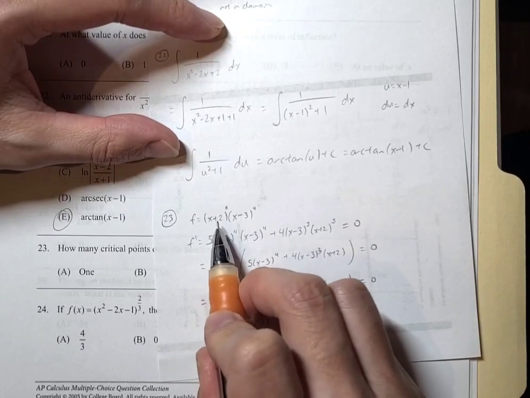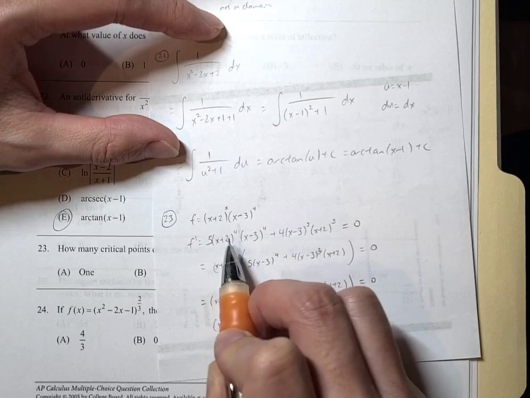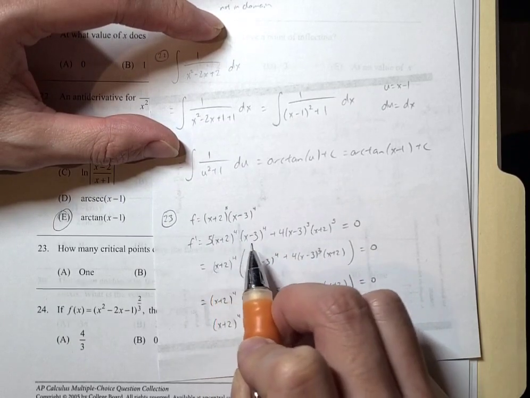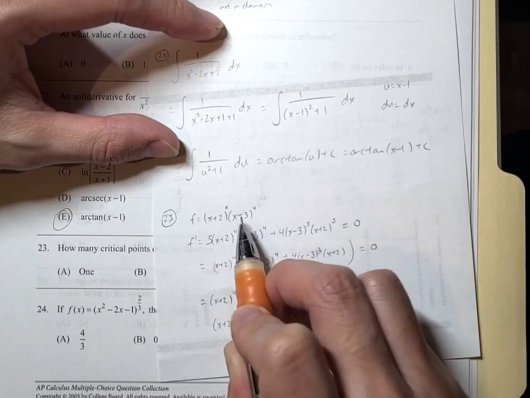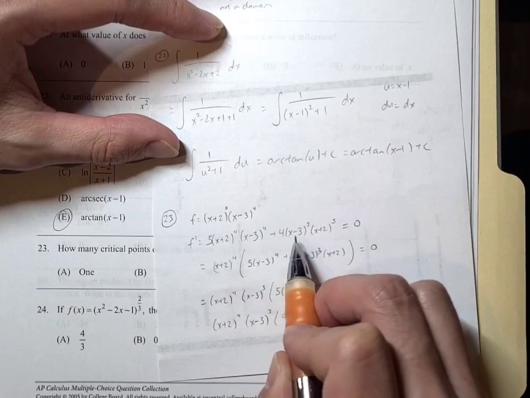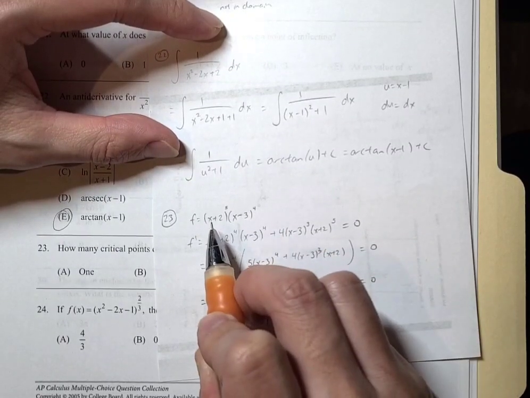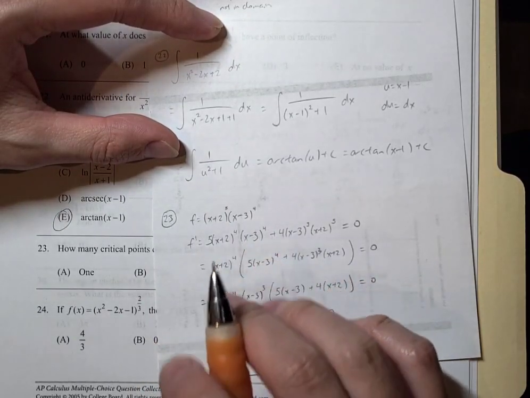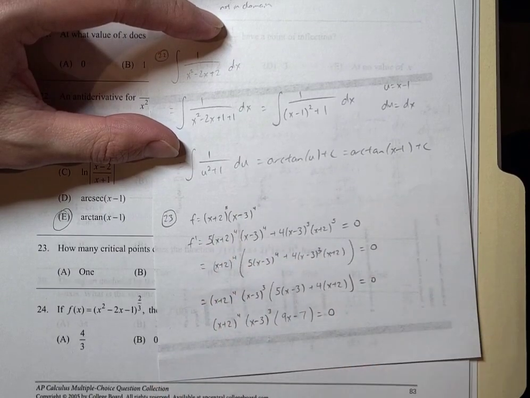I took the derivative of the first one first, so power rule: 5 (x plus 2) to the 4th power, times derivative of x plus 2, which is just 1, and then this we left alone, plus derivative of this guy, again power rule: 4 (x minus 3) to the 3rd power, and times derivative of x minus 3, which is just 1, and then this guy we leave alone.